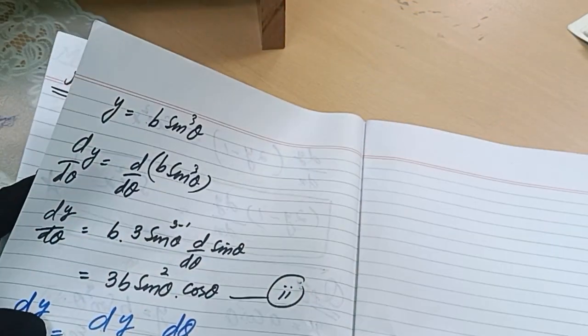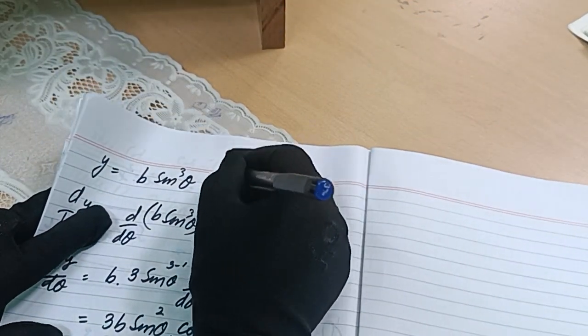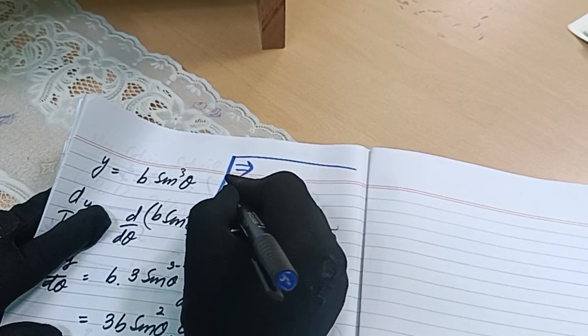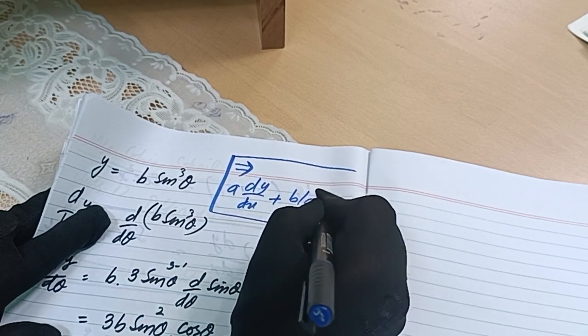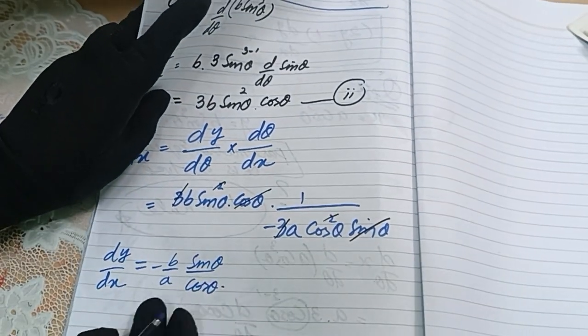We have to prove this in the question. What do you have to prove? a dy by dx plus b tan theta equals 0. Derivative is done till here.